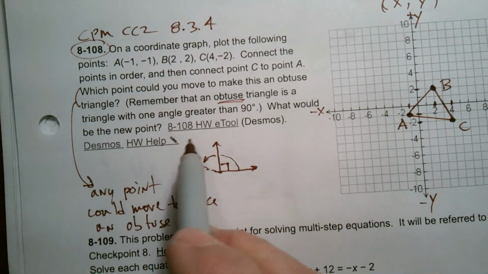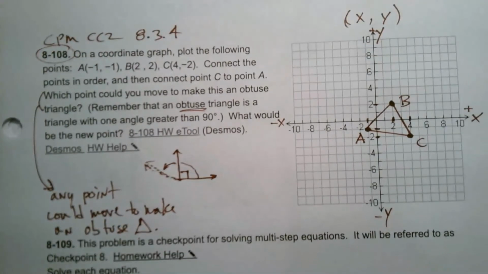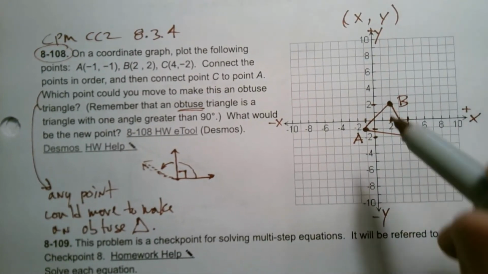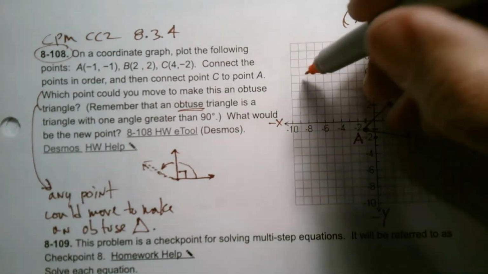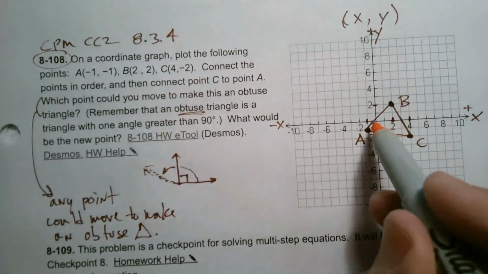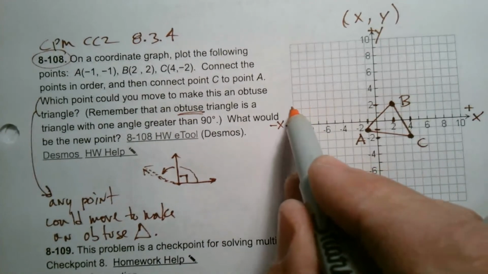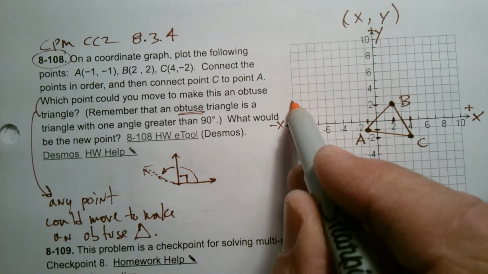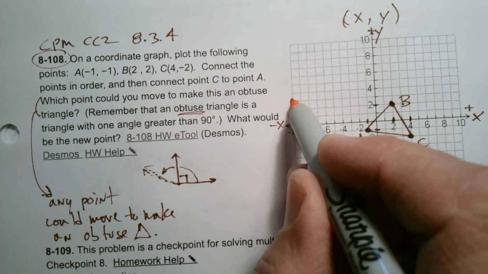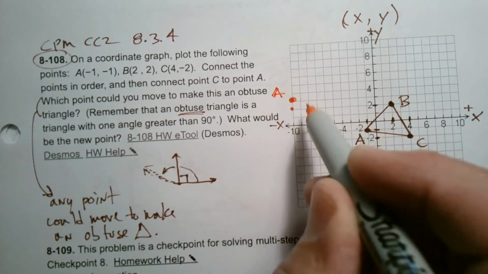But what would be a new point? So now let's just choose one and move it to make an obtuse triangle. I'm going to move A. I want it maybe here. If I move A to here, or even up here, I could do that. Let's just be safe. Let's put A way over here.